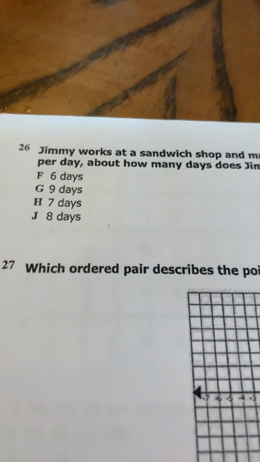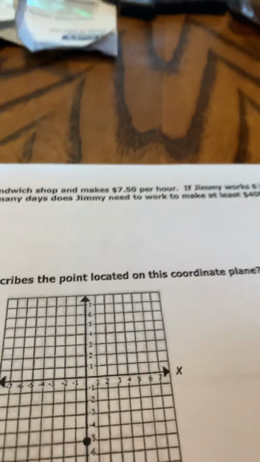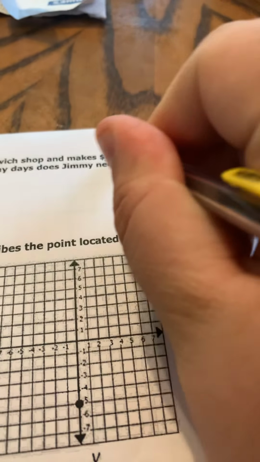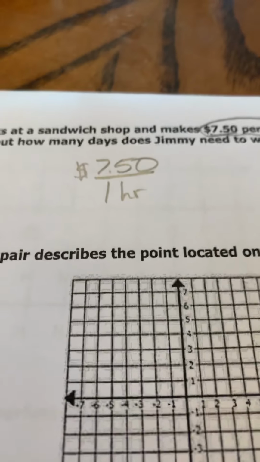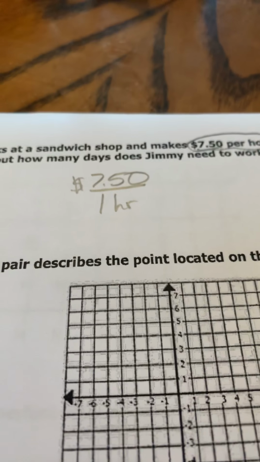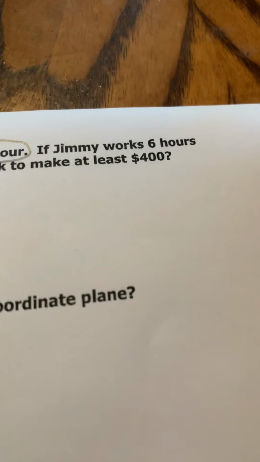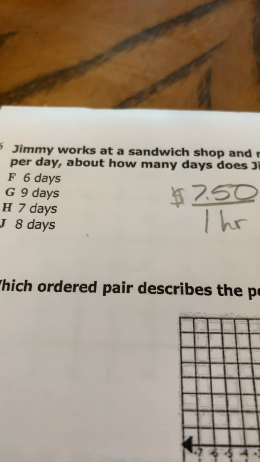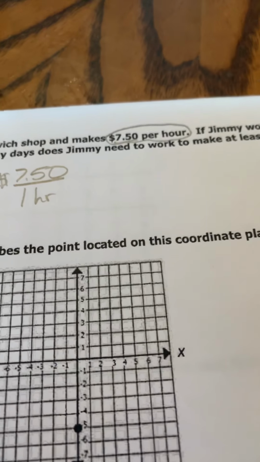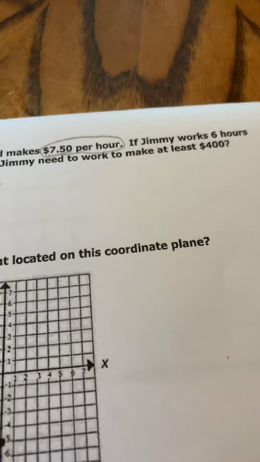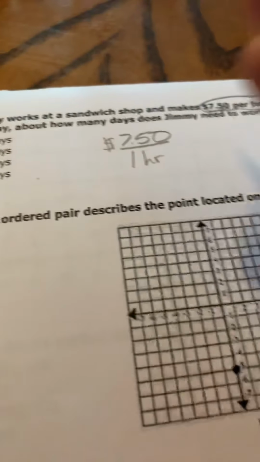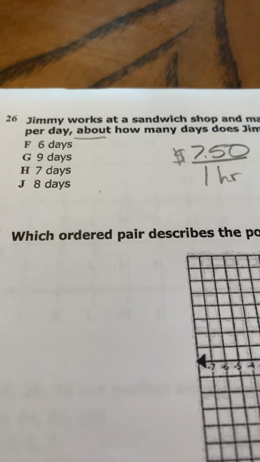26. Jeremy works at a sandwich shop and makes $7.50 per hour. Okay? So what that means, that is the ratio of $7.50 for 1 hour. Money and time are not the same thing. If Jimmy works 6 hours per day, about how many days will he need to work to make at least $400? Okay? So, keyword again is going to be about.